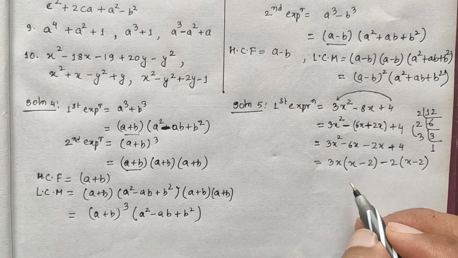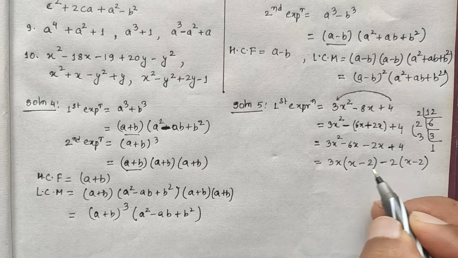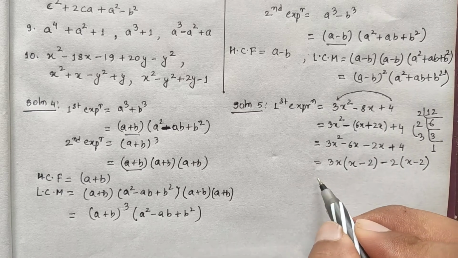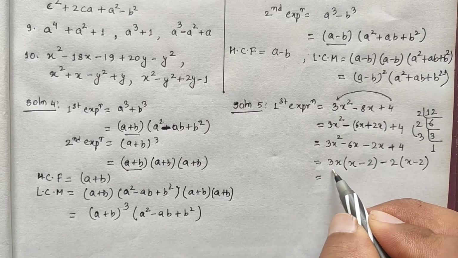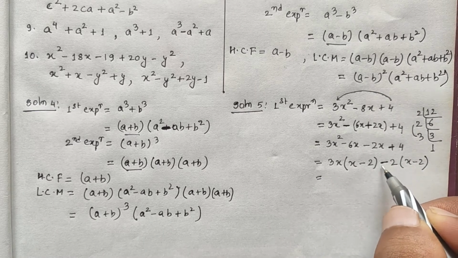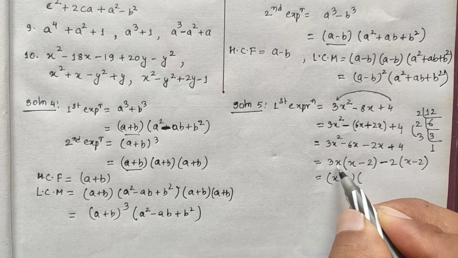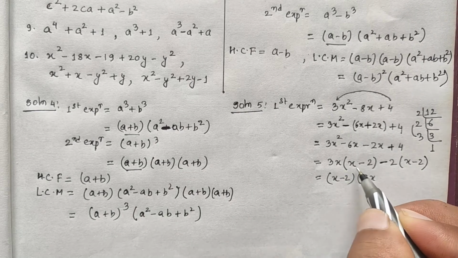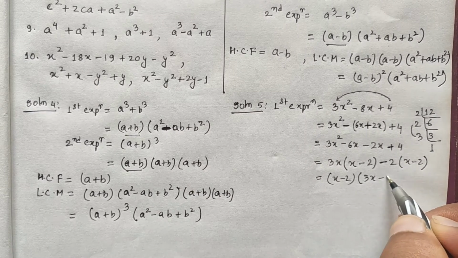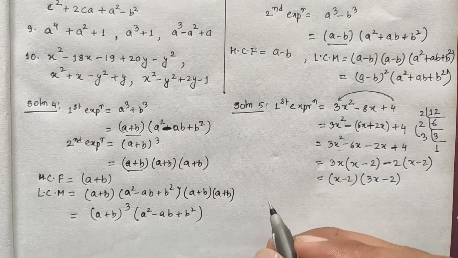So after taking the common you must have something common here, otherwise you have done something wrong in the previous steps. Okay, so here x minus 2 is common. If you are not getting any common here then you have done something wrong in the previous steps, so check the previous steps. Now these are two terms, this is one term, this is another term, minus or plus here separates the terms. So x minus 2 is common, and what's the remaining in the first term? 3x, because we have taken this out. And what's the remaining in the second term? Yes, minus 2 is the remaining. So that's the factorized form we have done.